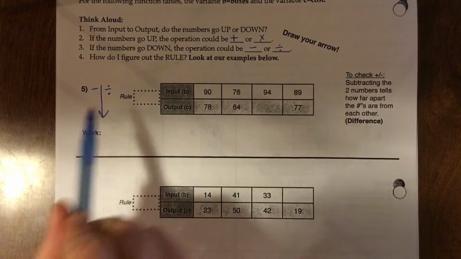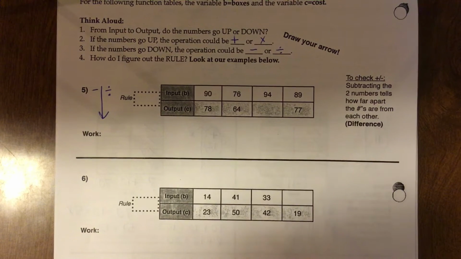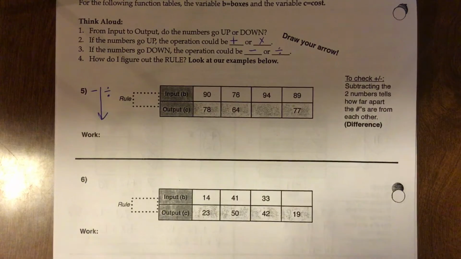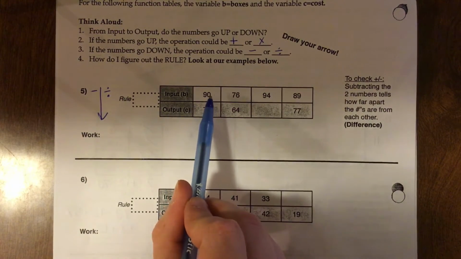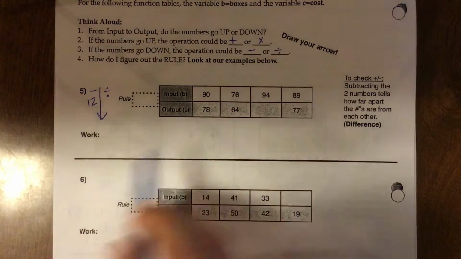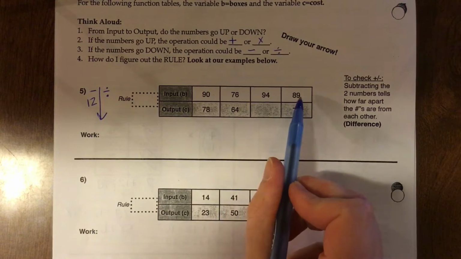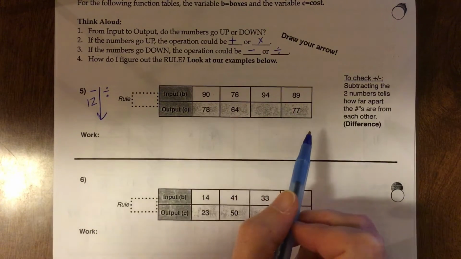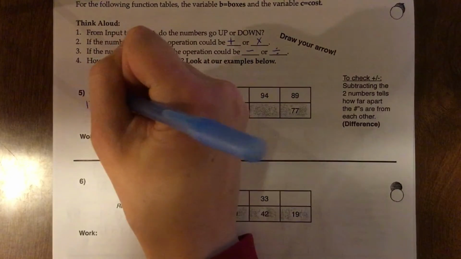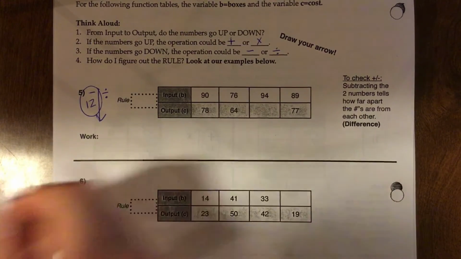All right, to draw your arrow, subtraction or division are our choices. I'm going to check the difference between the bigger number and the smaller number. So I'll check with subtraction first. When I do 90 minus 78, I get 12. If I do 76 minus 64, I get 12 again. Skip 94. 89 minus 77, I get 12. So that's how I know 12 is my rule, but now I have to show my work to prove it.